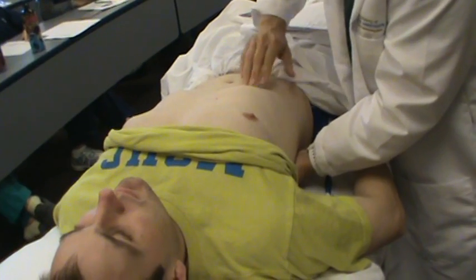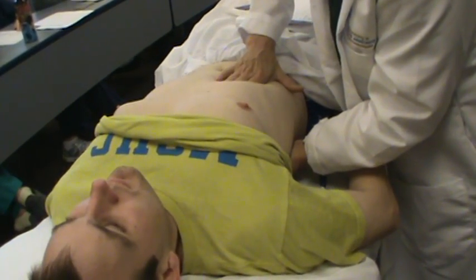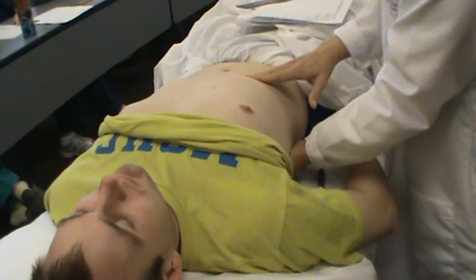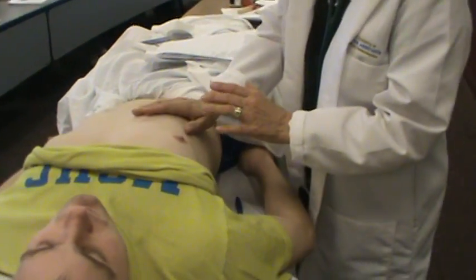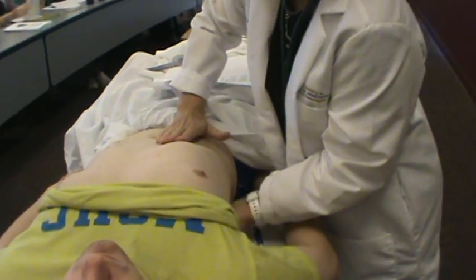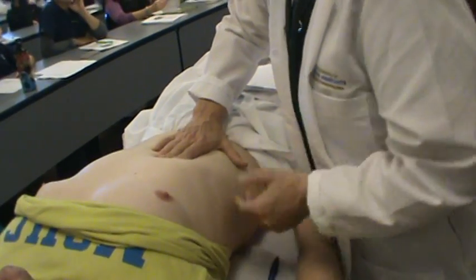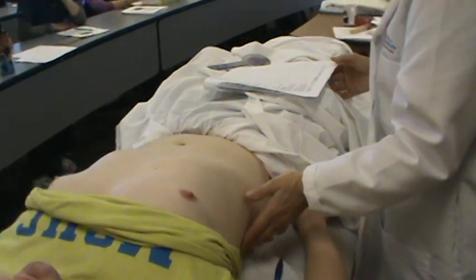Good. Then I'm going to start moving my way upward. Big breath. And let it out, and then on this one I could feel and appreciate the liver edge. I'm also going to do the same thing. If I was looking for a Murphy's sign, I would ask you to take a big breath, and a Murphy's sign would be abrupt halt of your inspiration secondary to the discomfort.